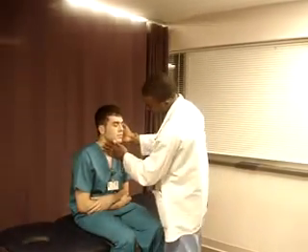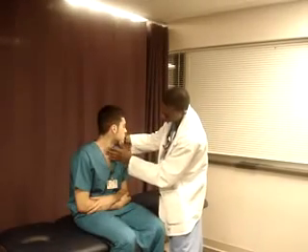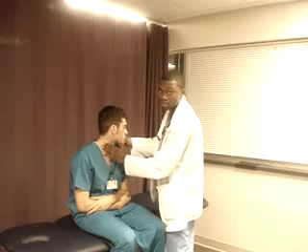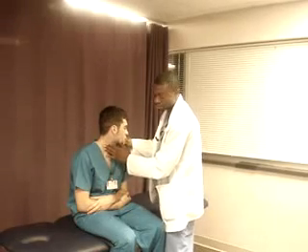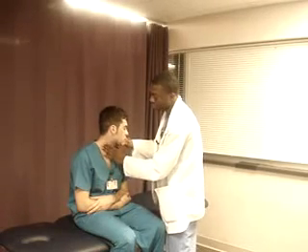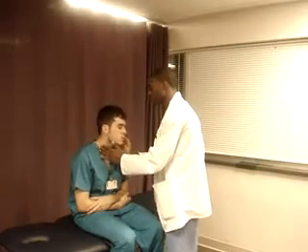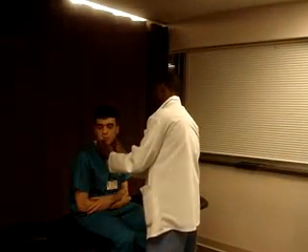Then we're going to take a look at the sternocleidomastoid muscle, and we're going to go posterior to it. That's where your posterior cervical lymph nodes are going to be. So light palpation to deep to see if there's anything swelling. Also on the other side, bilaterally.